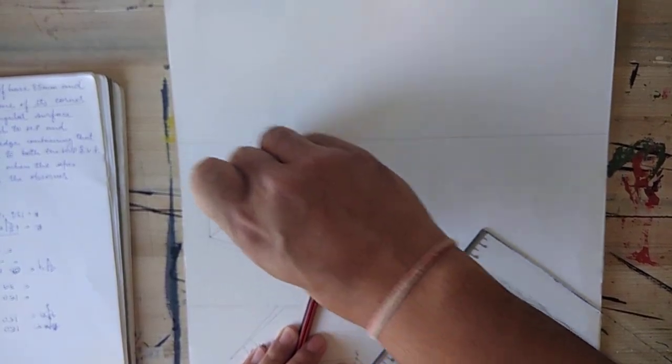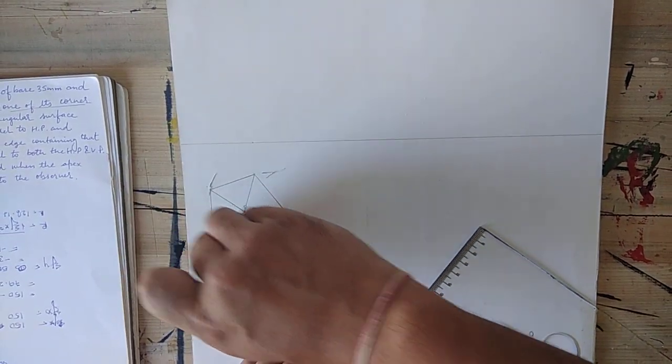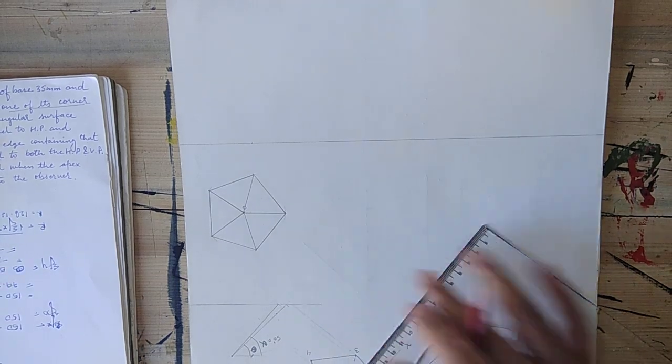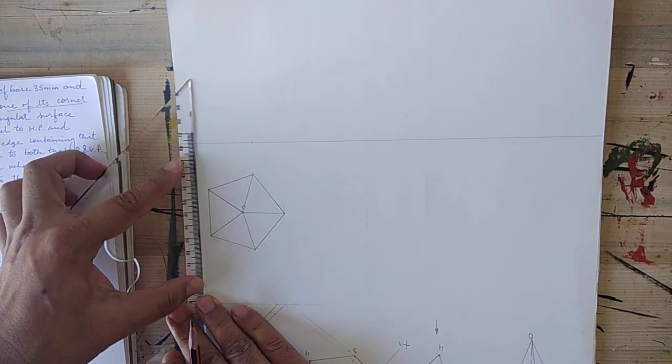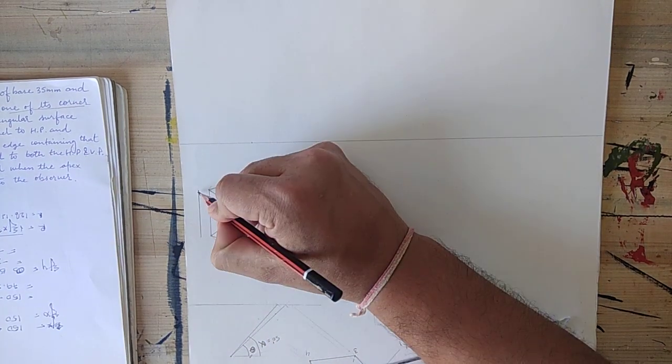This is, class, your required pentagonal shape resting on HP. Give dimension, class. This is 35.